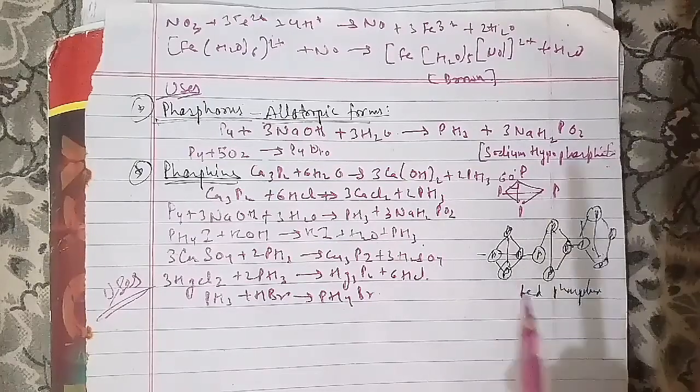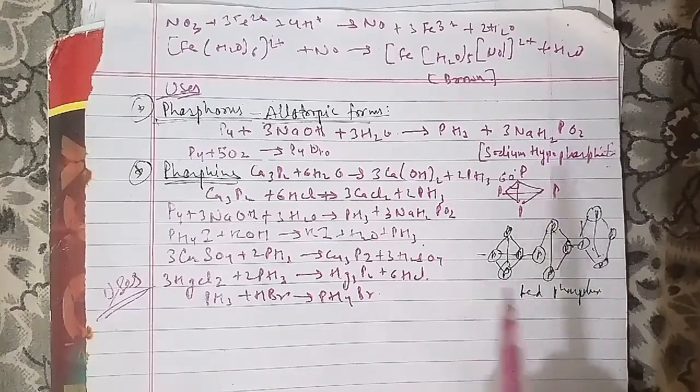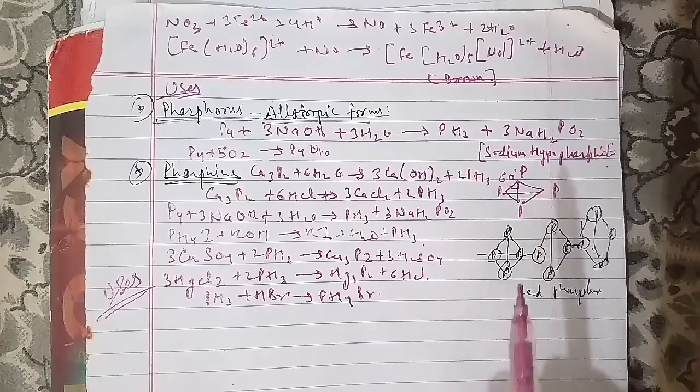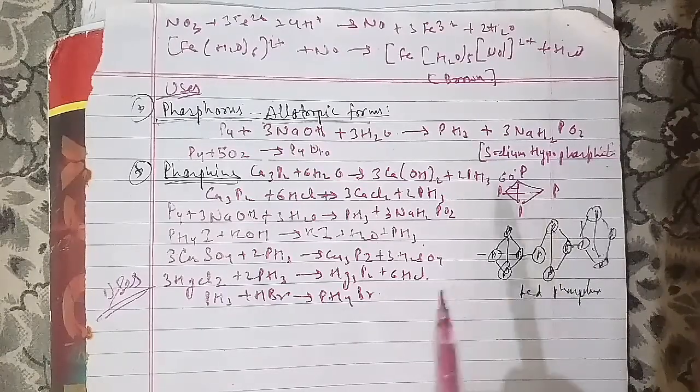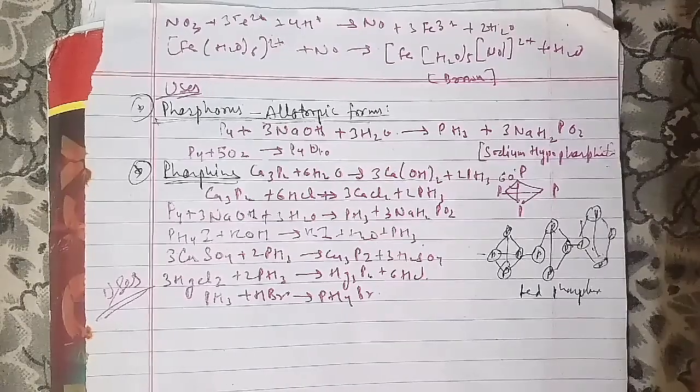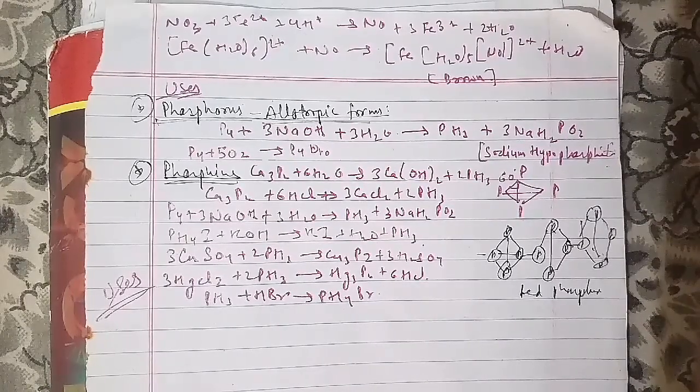Okay, now we have another question. You have to explain why the bond angle in PH4+ is higher than in PH3, with a detailed example. And the other question is, what happens when white phosphorus is heated with a concentrated NaOH solution in an inert atmosphere of CO2?